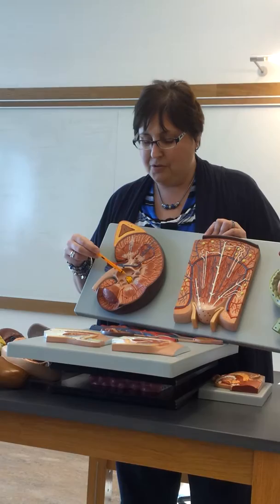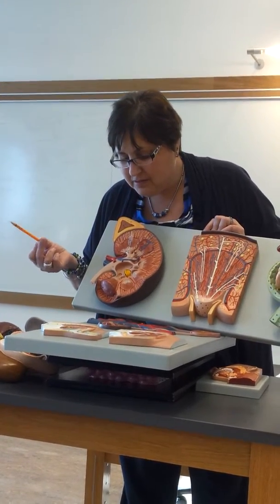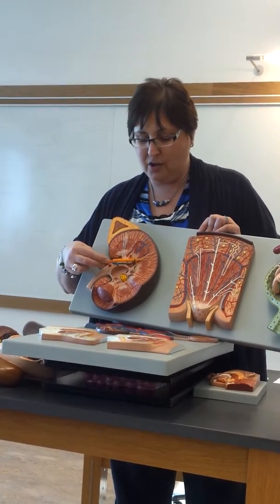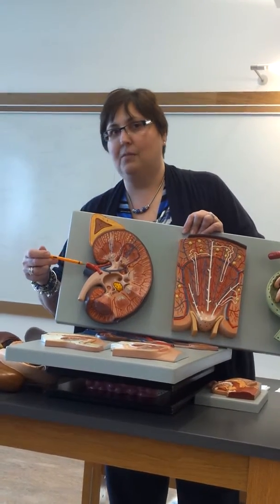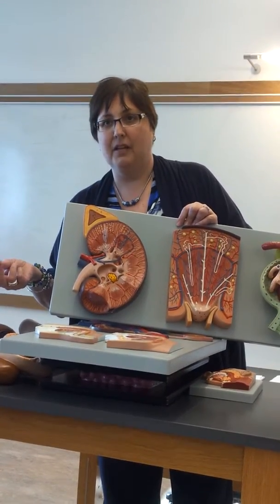Okay. This is showing us a kidney stone. It's an odd location, but it seems stuck. The space in between the pyramids is called the renal columns. You also should see the renal artery and vein. If you have trouble with that, then you obviously failed the class.